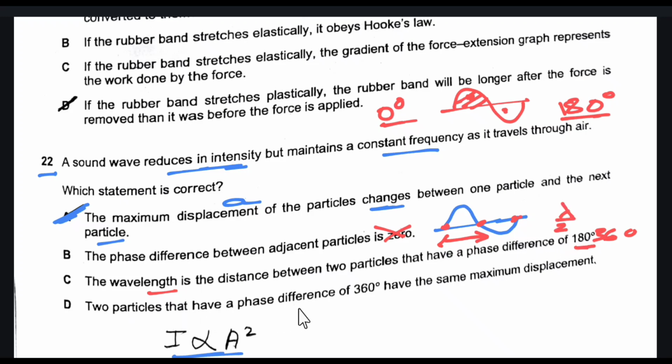Then the 2 particles that have a phase difference of 360 degrees have the same maximum displacement. Suppose this particle and this particle have a phase difference of 360 degrees, so these 2 particles have the same maximum displacement. Yes, this statement is correct, but according to the statement that we have given, the more appropriate answer is A. So the answer would be A.